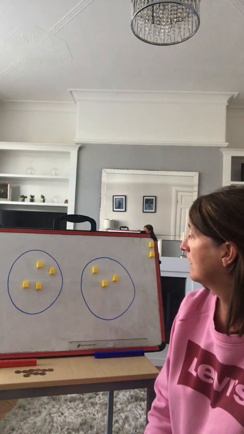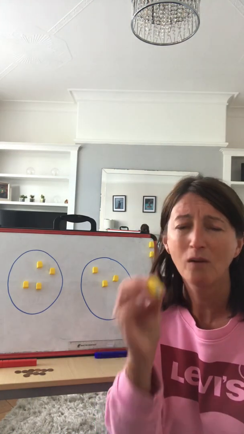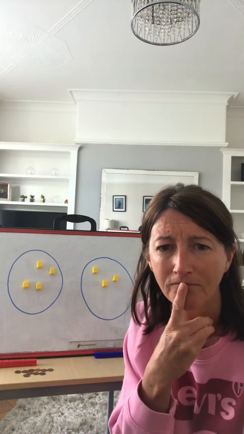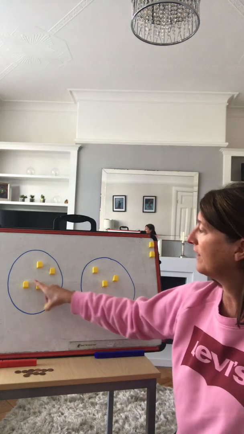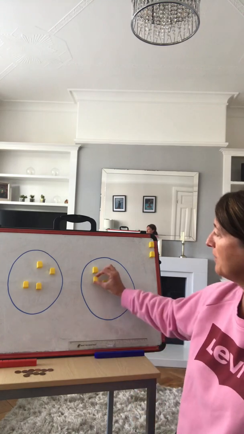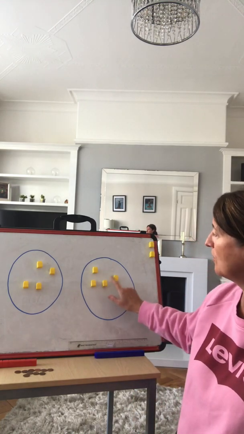I've got my 2 parts, but they're not the same. So can I split 7 in half? No, you're right, I can't. I can't split 7 in half. What happens if I had 1 more? What's 1 more than 7? 8. So if I got 1, 2, 3, 4 in there, shall I put that one in there? So I've got 1, 2, 3, 4 in there.